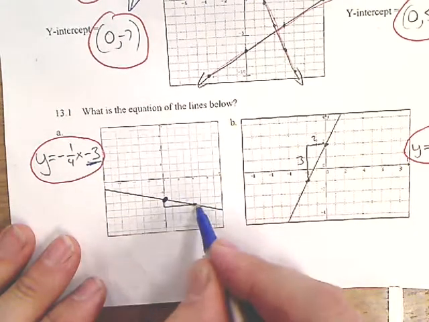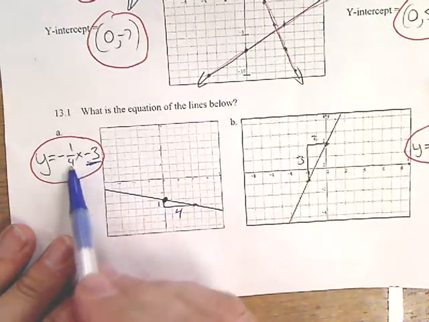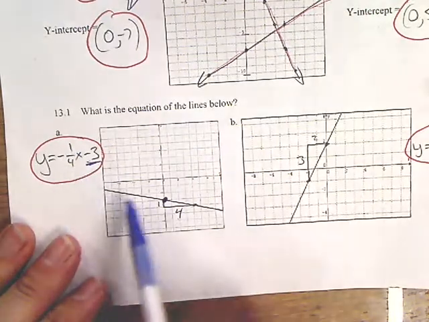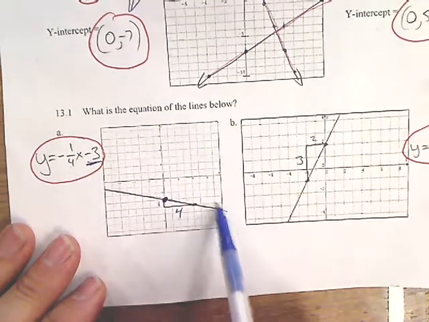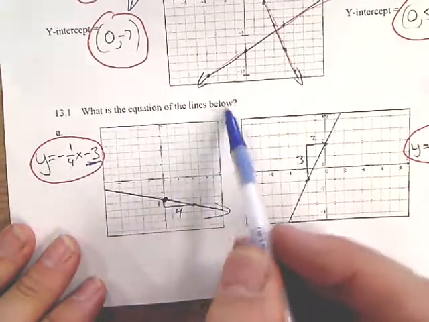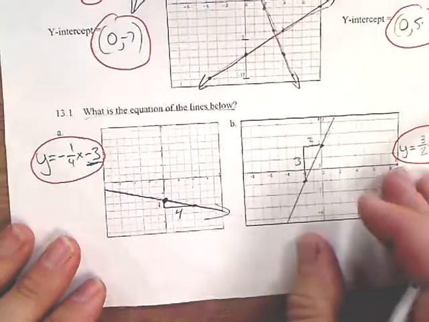The slope goes 1 and over 4. So that's 1. Rise over the run. And it's going downhill. So that's a negative slope. We read from left to right. You read the line from left to right. It's going down.